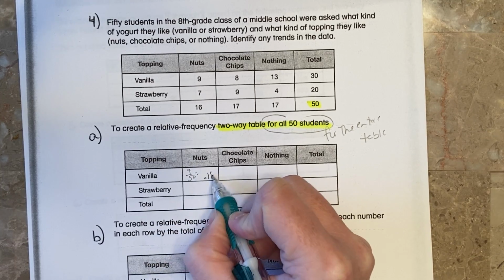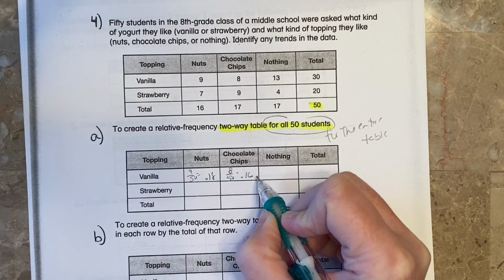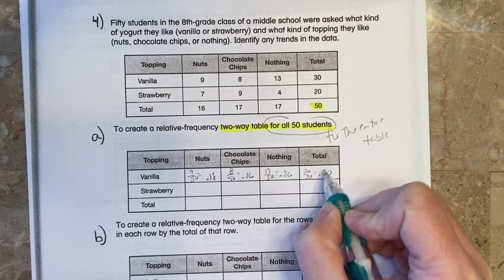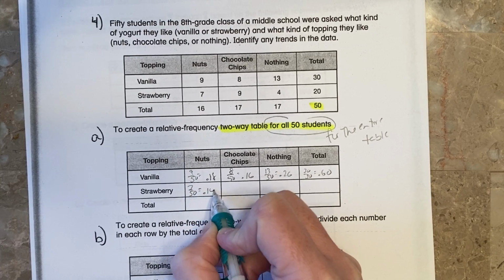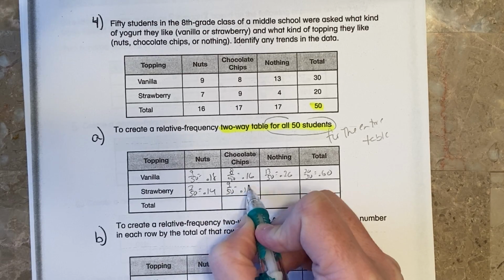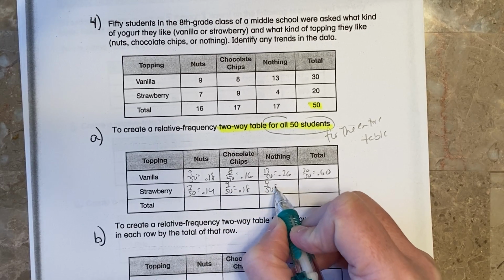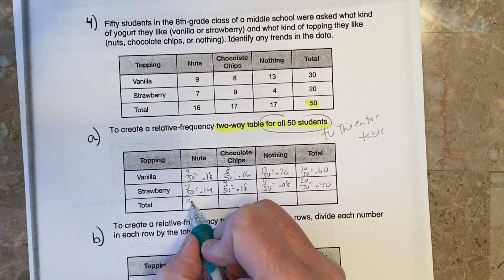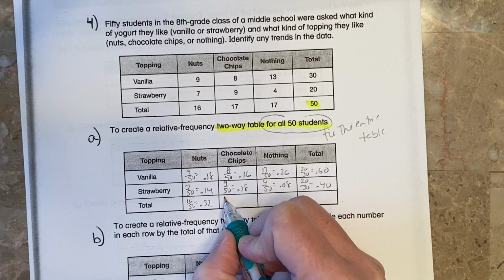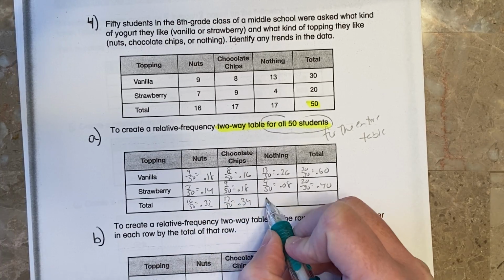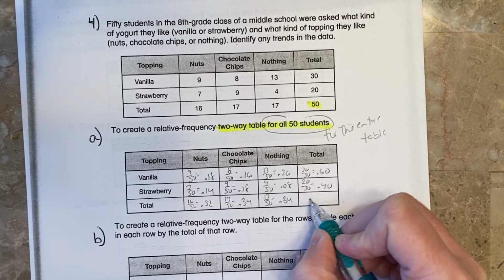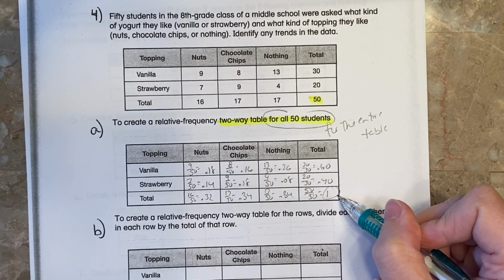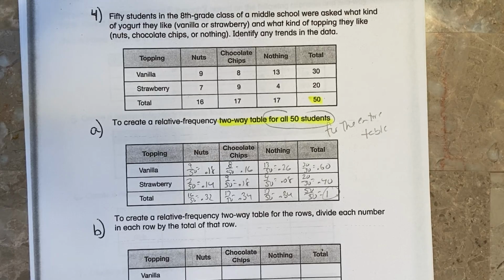So 9 over 50 is 0.18. 8 over 50 is 0.16. 13 over 50 is 0.26. 30 over 50 is 0.60. 7 over 50 is 0.14. 9 over 50 is 0.18. 4 over 50 is 0.08. 20 over 50 is 0.40. 16 over 50 is 0.32. 17 over 50 is 0.34, 0.34, and then our last one, 50 over 50. And notice that's the only one that has the 1. That's how you know that it's for the entire table.